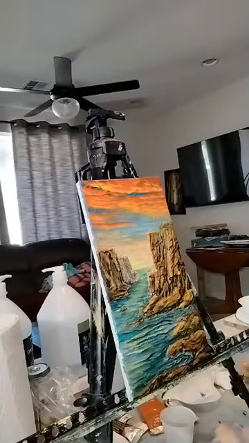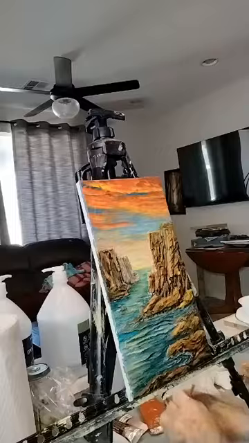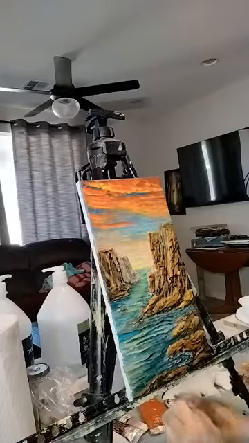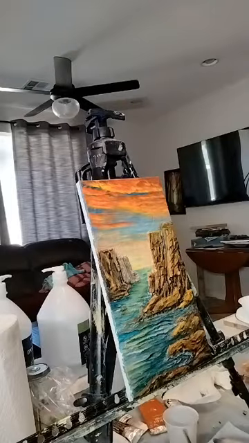I am liking the clouds a lot better. I'll give it some time. One of the things too, when you think you're done with a painting, put it away for a week, start something else, then go back and look at it and see if you're really done. Because chances are you're probably not. You probably have one more or two more layers that you actually need to get in there.